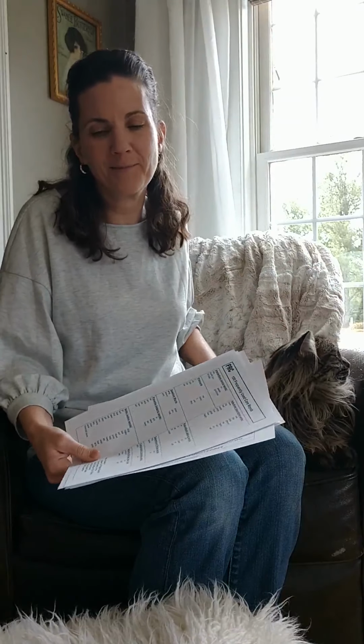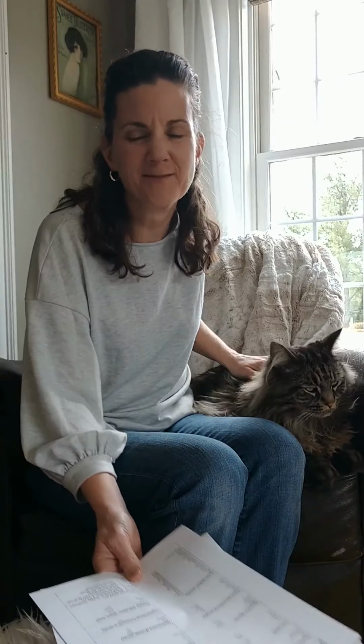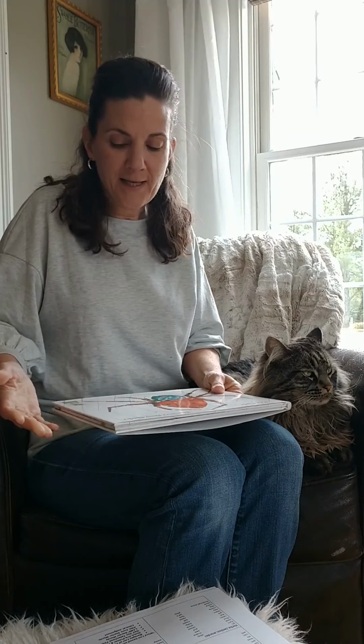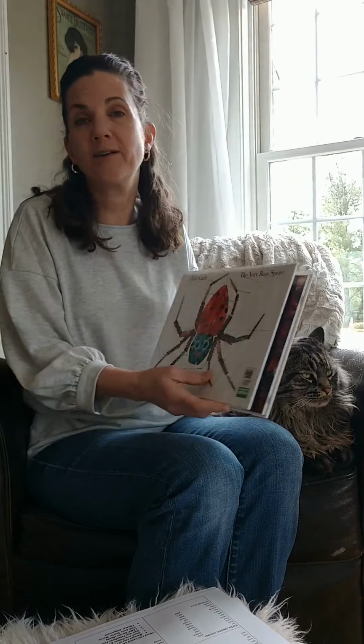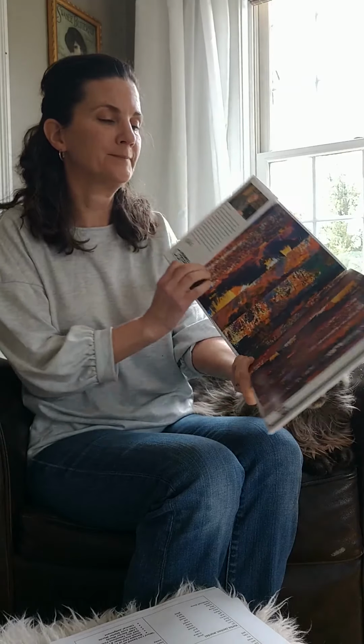And my cat's here with me because it's actually his favorite chair. So typically when you're reading to your child, you'd want them to snuggle up next to you, sort of like my cat is doing. But because this is more of a tutorial video, I'm going to hold the book so that it's facing you and you can see what I'm pointing to and what I'm talking about. So the story is going to be The Very Busy Spider by Eric Carle.